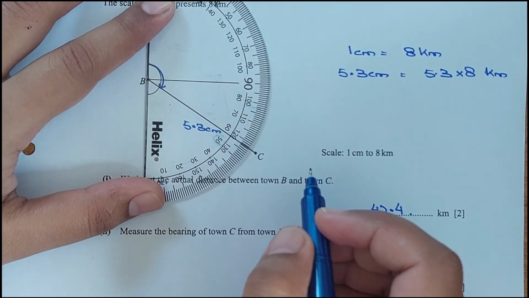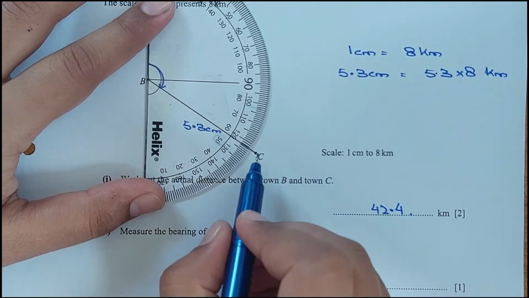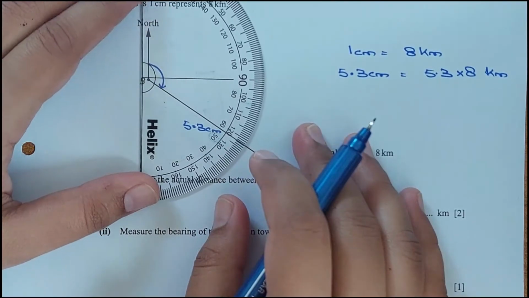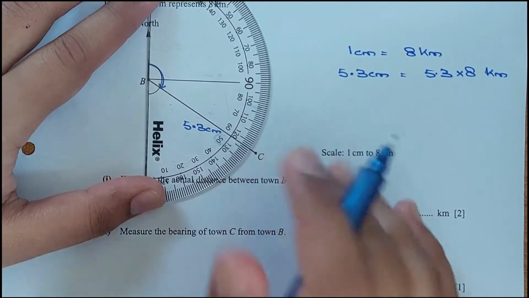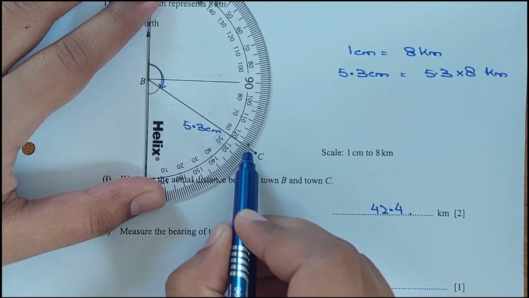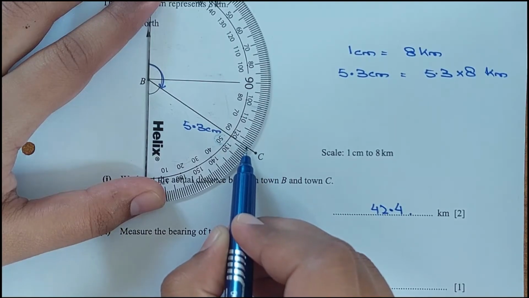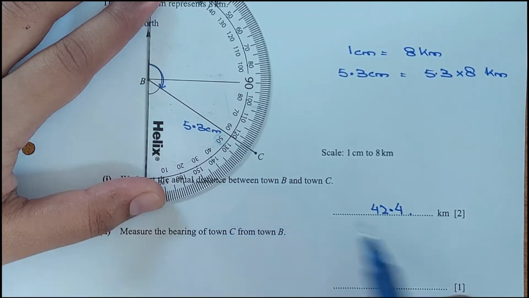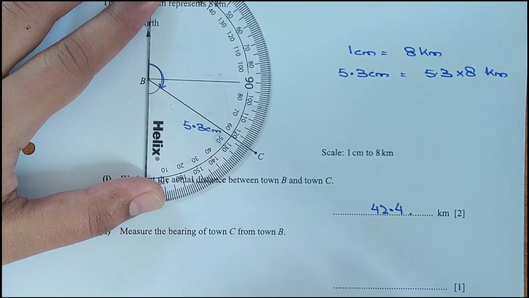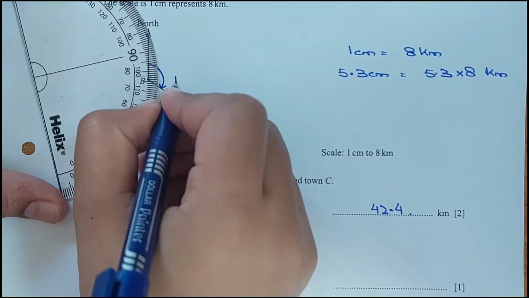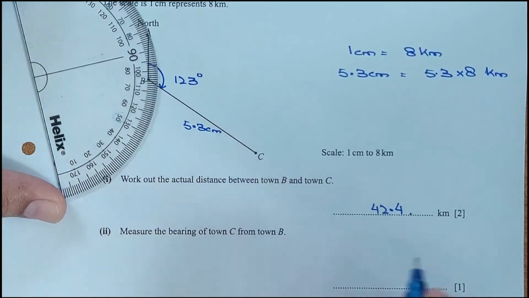Okay. So here we can see exactly on this point 120, 1, 2, 3, 123 or 124 or 123. I got 123 degrees.